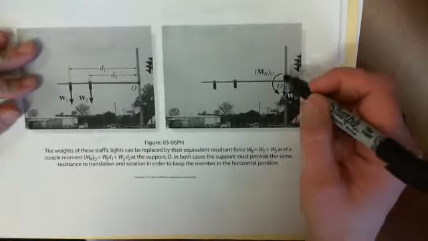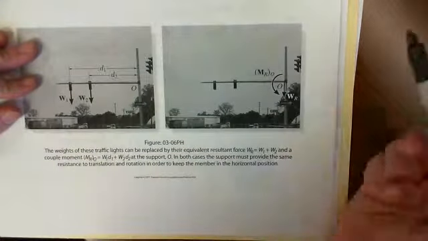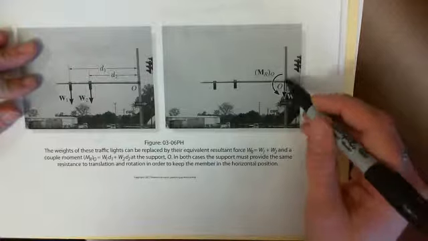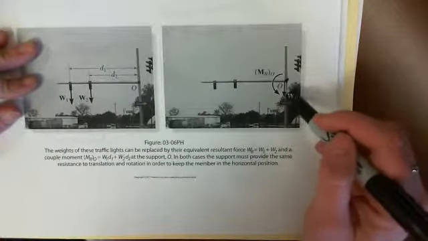So we'll be able to tell by doing this transformation or this resolution, we need to know the force that's being created at this point of interest, so this force W, and the couple moment that's being created at that point.